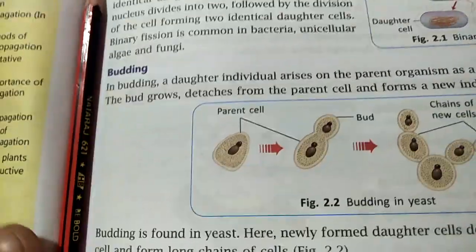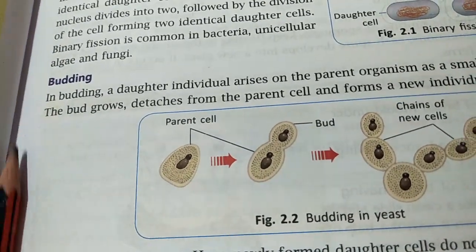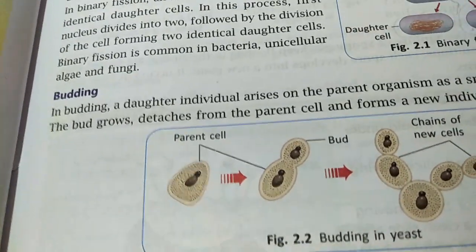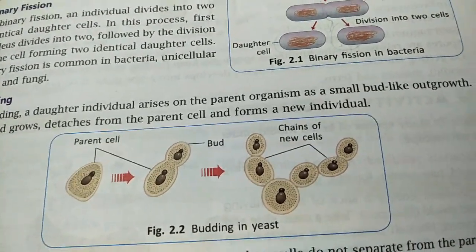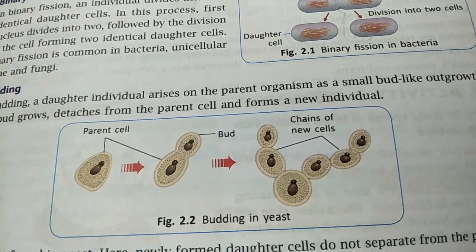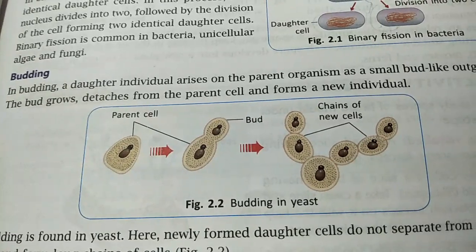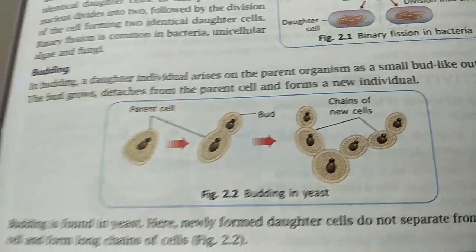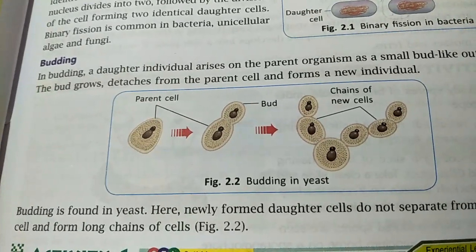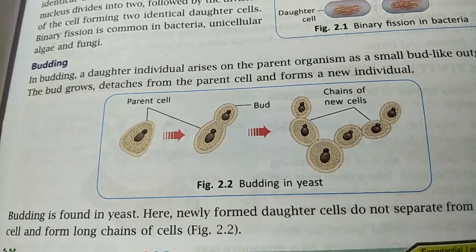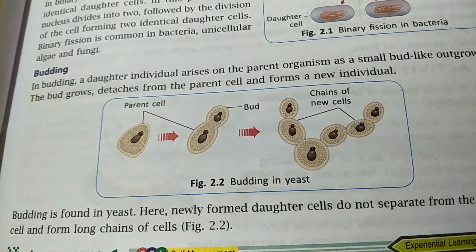Then we come to the second one, known as budding. In budding, a daughter individual arises on the parent organism as a small bud-like outgrowth. As the bud grows, it detaches from the parent cell and forms a new individual. Budding is found in yeast. Sometimes newly formed daughter cells do not separate from the parent cell and form long chains of cells.